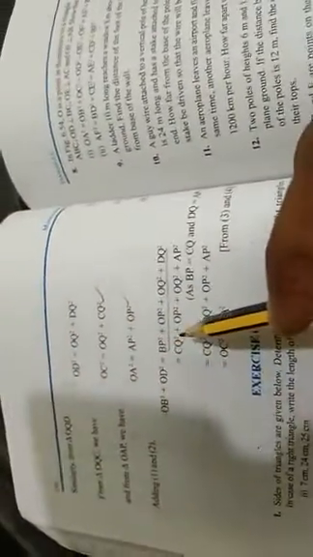Compare here. OC squared equals OQ squared plus CQ squared. OQ squared is there, but CQ is missing. How can we substitute CQ squared?